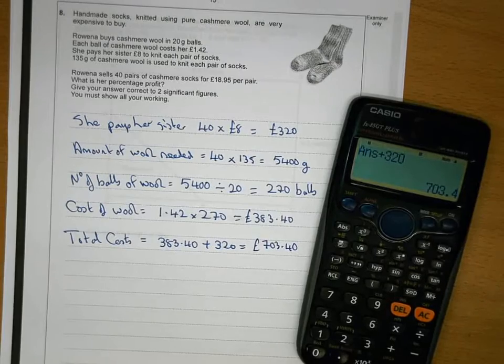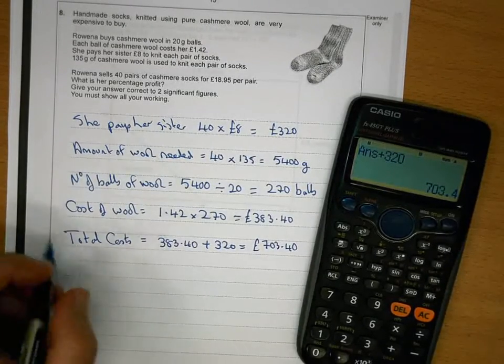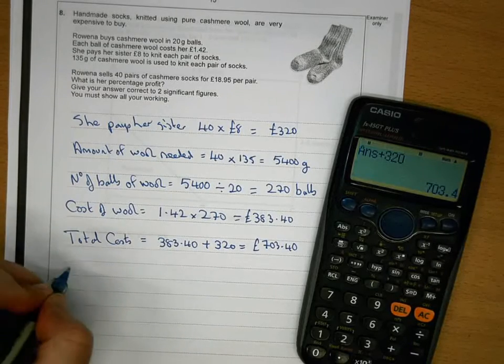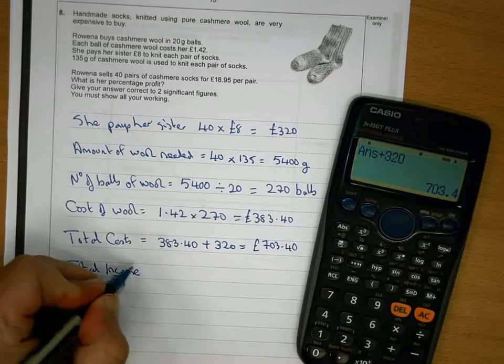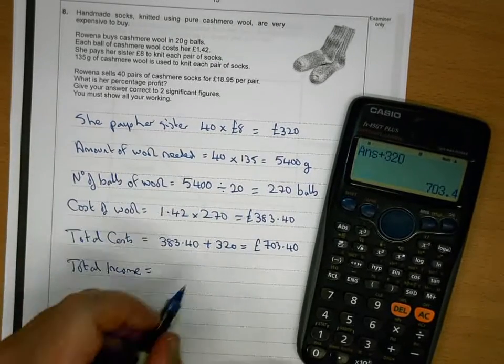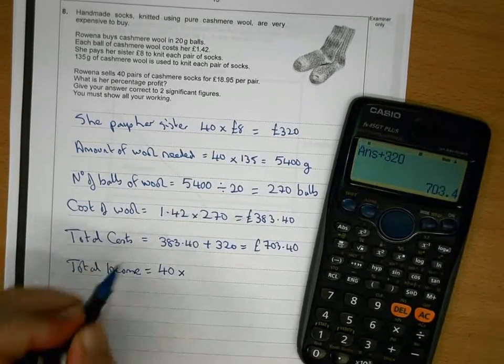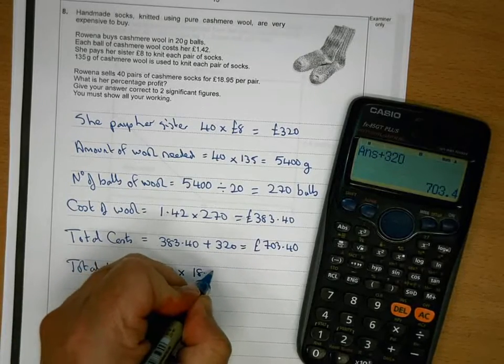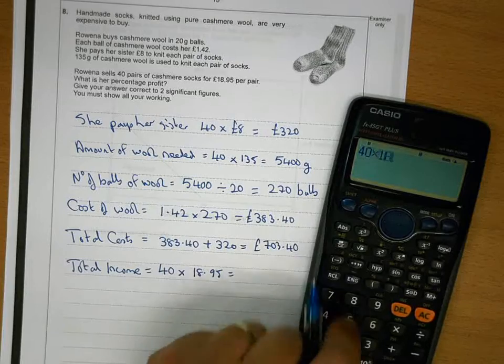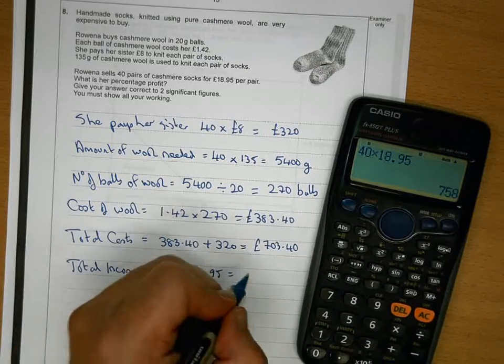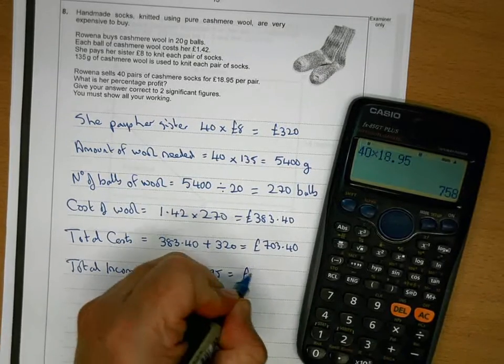But she sells them for £18.95 a pair. So the amount she makes, the total income, because it's saying that she sold them, is going to be 40 lots of £18.95. Which is £758.